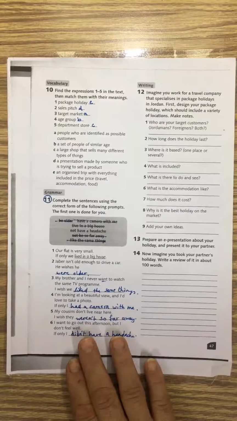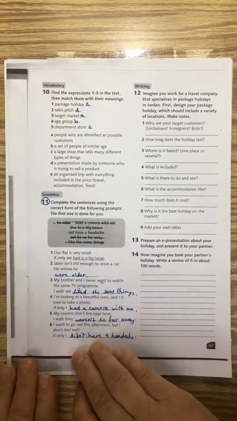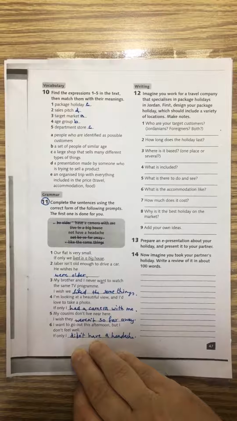Finally, dear students, we have an exercise in the workbook. It's on page 47, exercise 10. It says find the expressions from 1 to 5 in the text, then match them with their meanings. Now we have here 5 expressions, and we have 5 meanings. Let us read. Package holiday, sales pitch, target market, age group, department store.